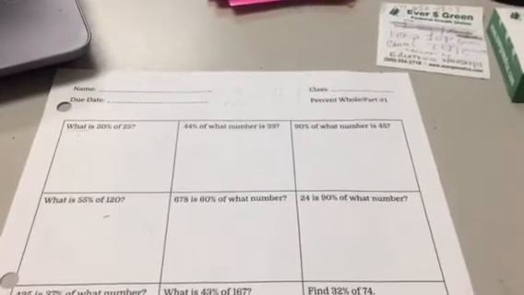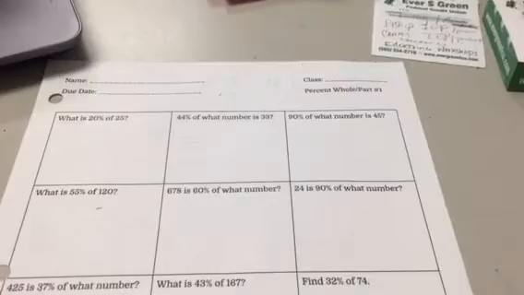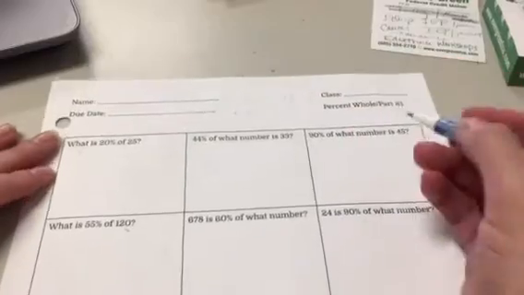All right, this is the percent whole and part number 1 homework. This is very similar to your notes in your Topic 12 packet, so I'm not going to do all of these for you, but just a couple reminders.